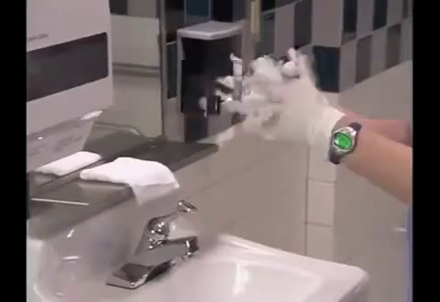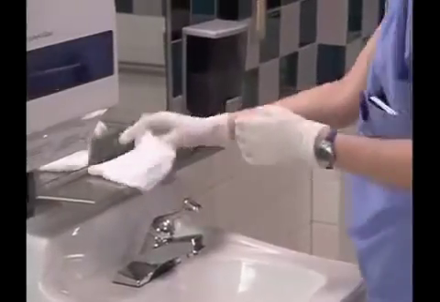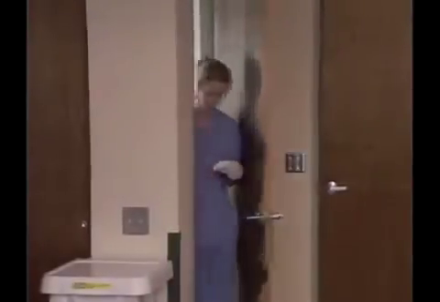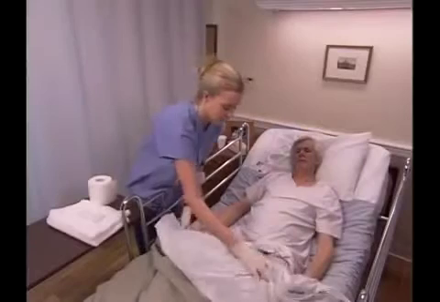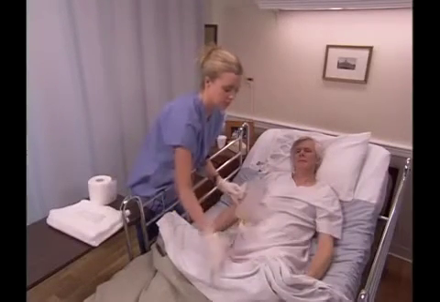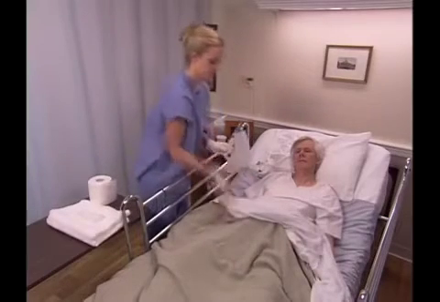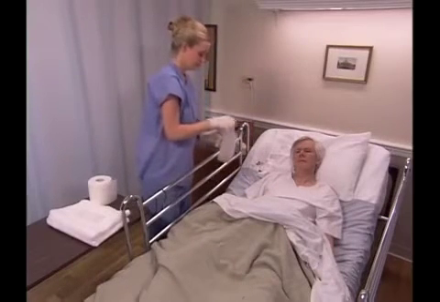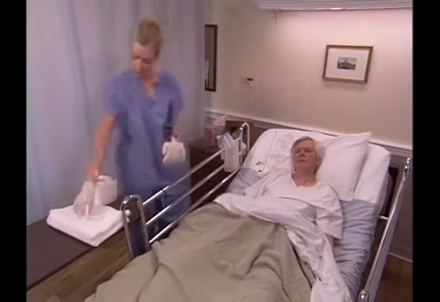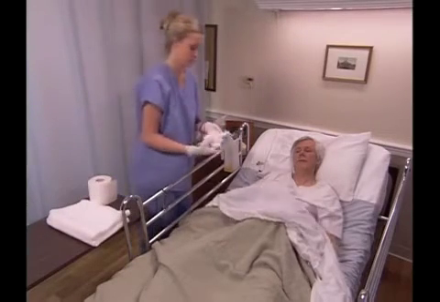Remember, knock before entering. Put on a clean pair of gloves and prepare to assist the person in washing his hands. Have the man hand you the urinal or remove it if he is unable to hand it to you. Put the lid on the urinal and hang it on the side rail. Then, using a wet washcloth, assist the person with hand washing. If necessary, provide perineal care.